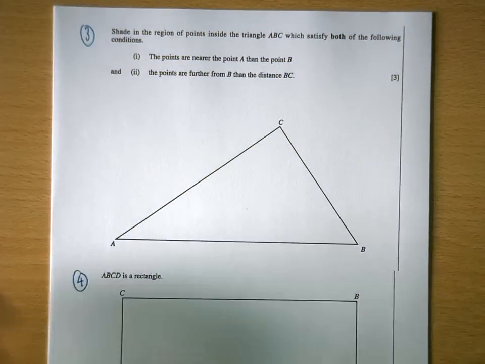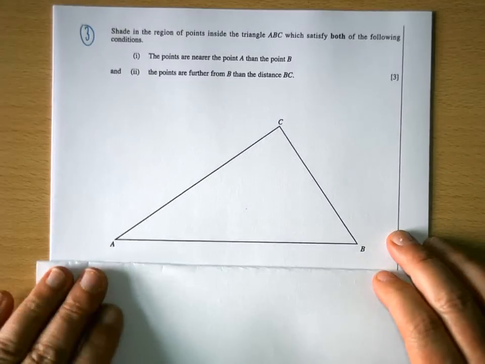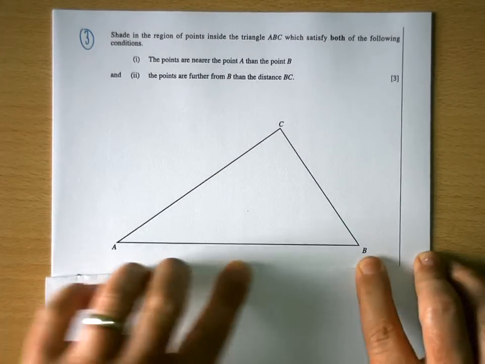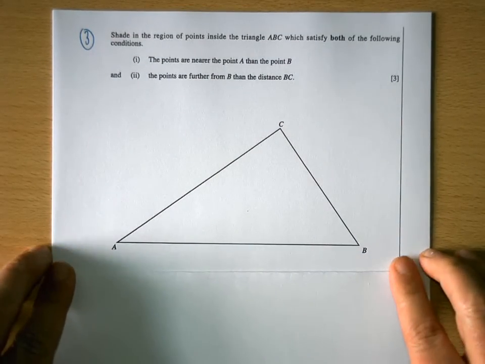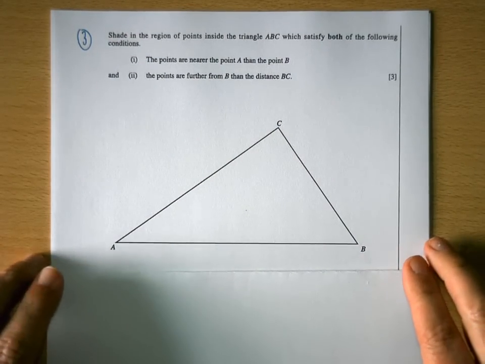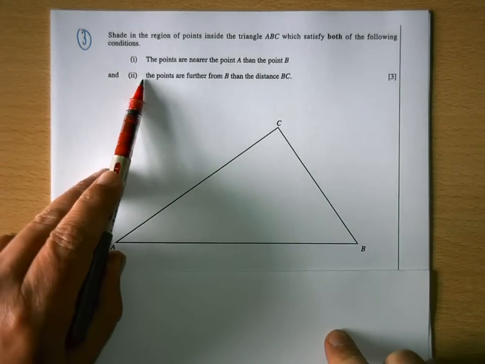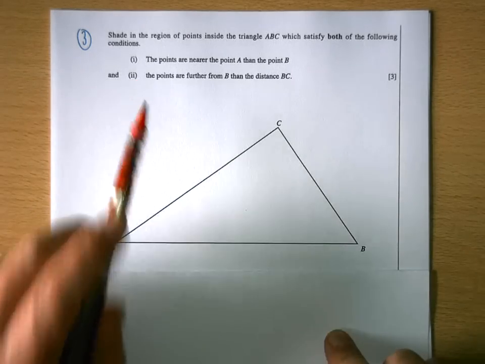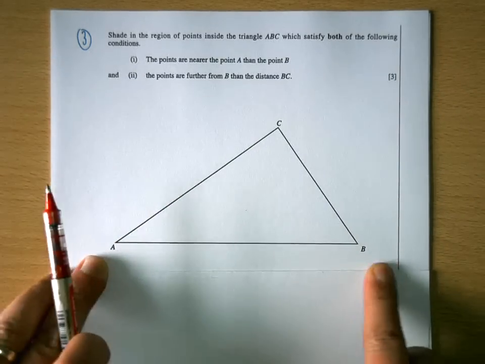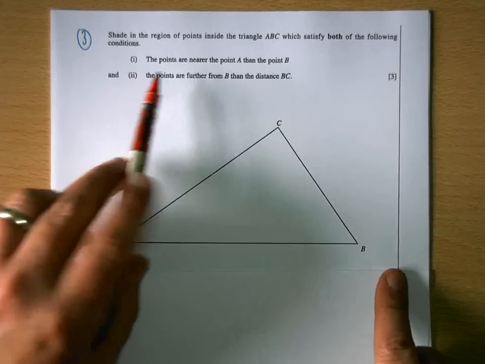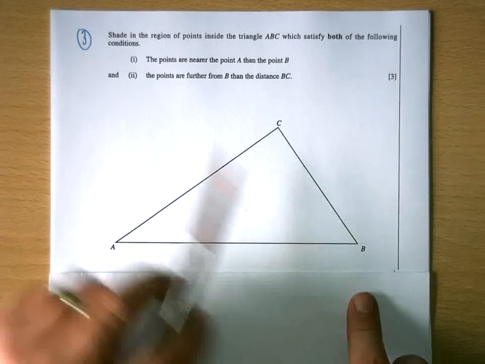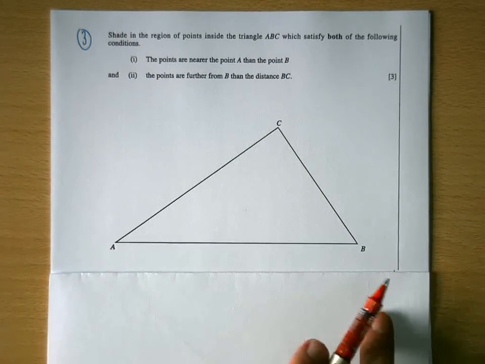Okay, question 3. Shade in the region of the points inside the triangle ABC which satisfy both of the following conditions. 3 marks, so you're going to do 2 constructions and then find the right region to shade in. So the first construction, the points are nearer the point A than the point B.